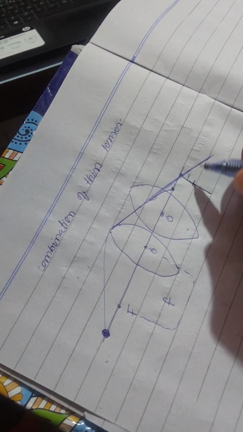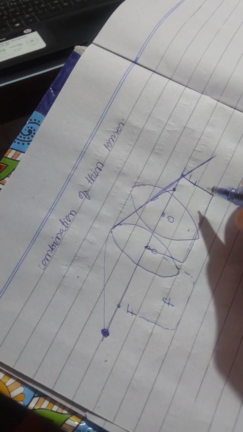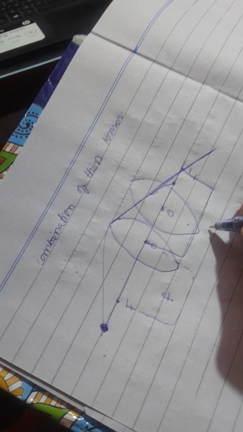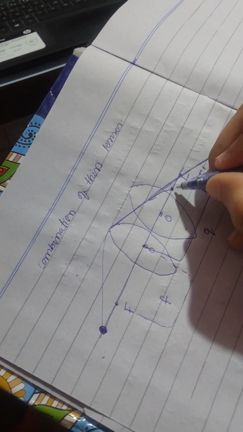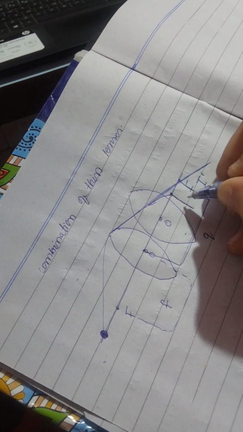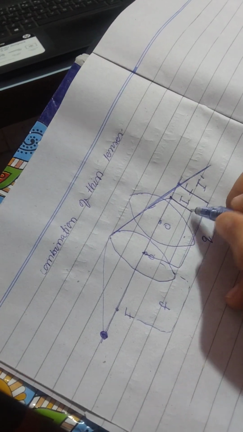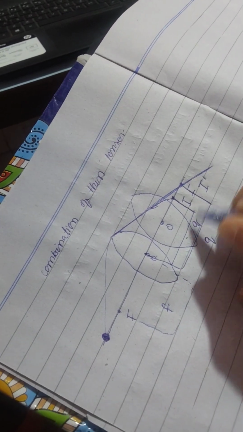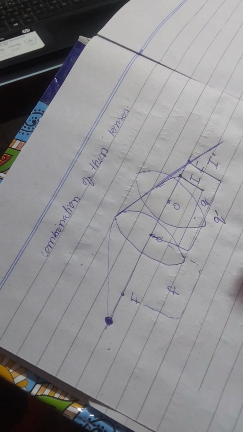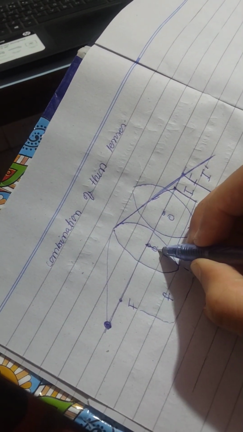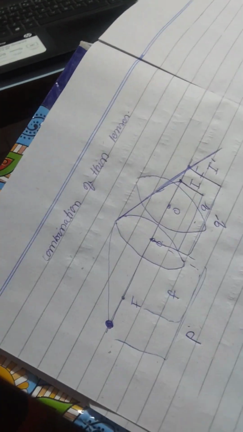The image formed by the first lens is I dash, with distance from the optical center Q dash. The image formed over here is known as I, and the distance between O and I is Q, and this is Q dash, right?